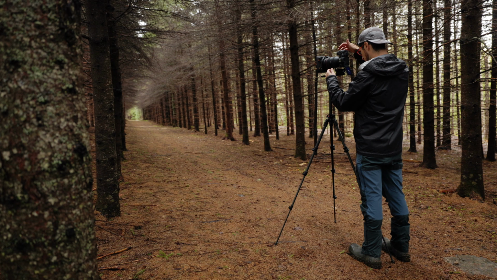Alright guys, I just took the image, so I can't wait to go back and see what it looks like after stitching it.